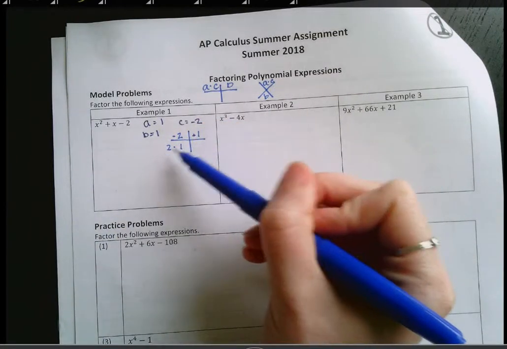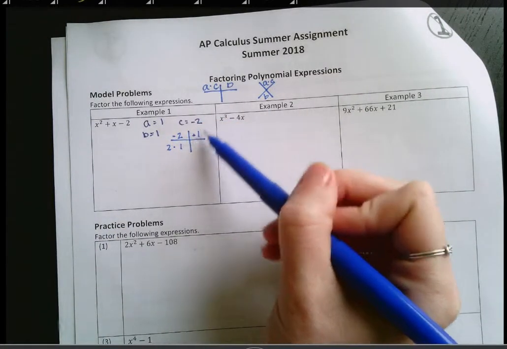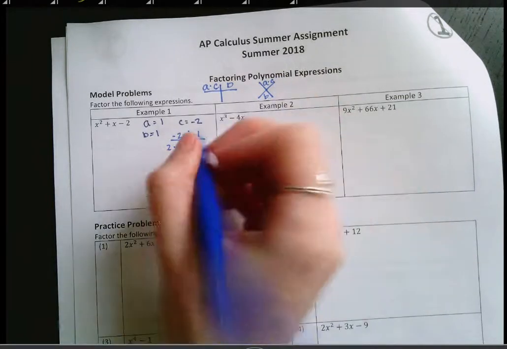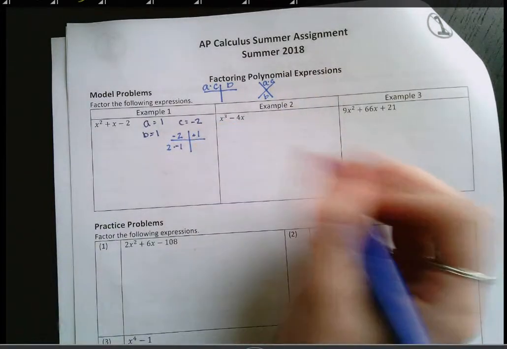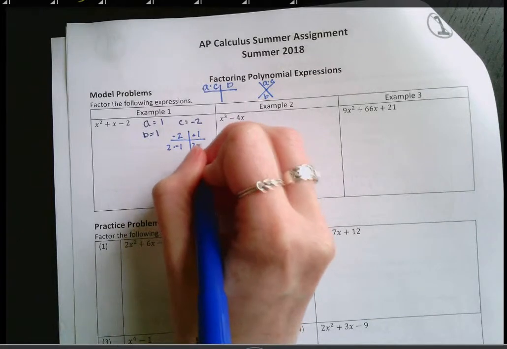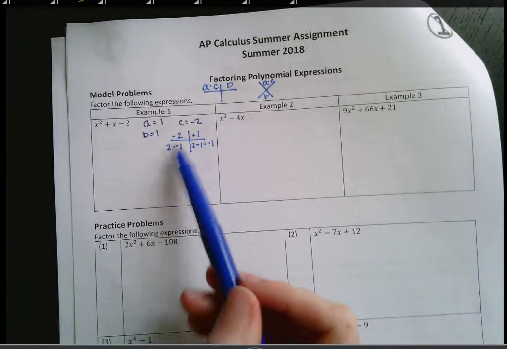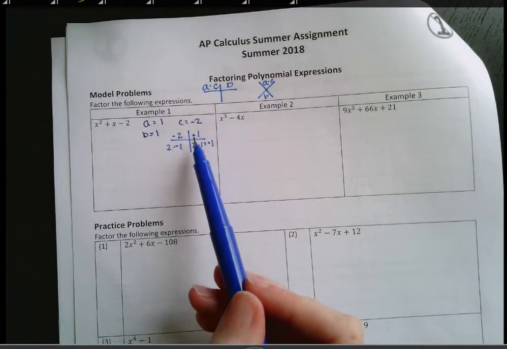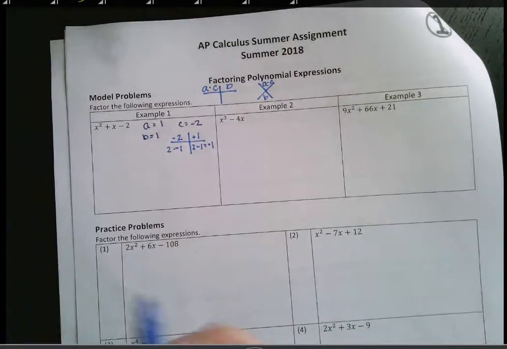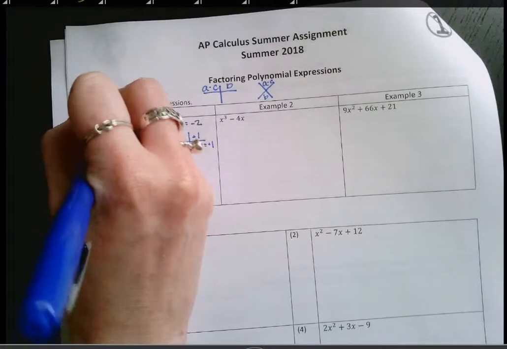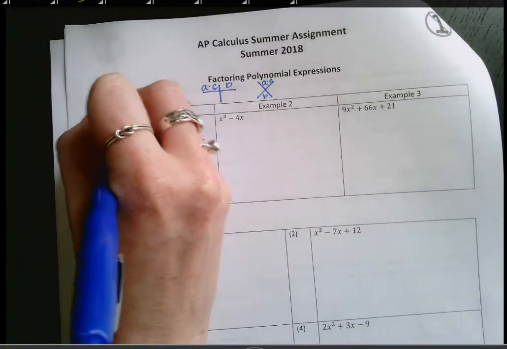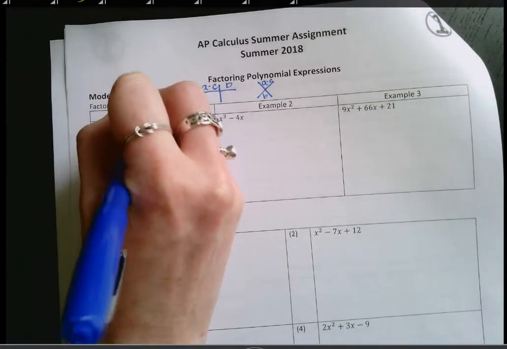And one of these has to be negative, but I want them to add to something positive, so that means this 1 is going to be the negative value, because that's the same as a 2 minus 1, which gives me the positive 1. If I made my 2, which is my larger number, negative, I would end up with a negative 1 here. So my factors on here are just an x minus 1 times an x plus 2.